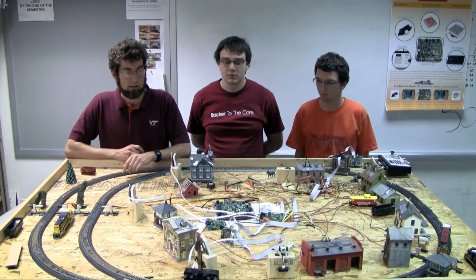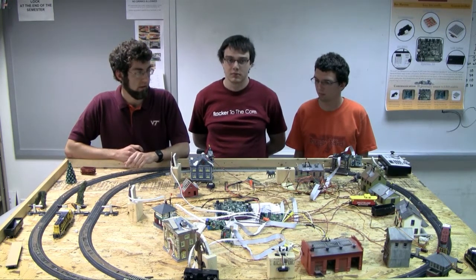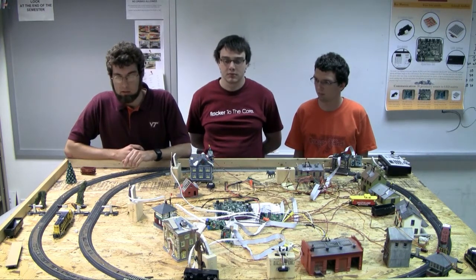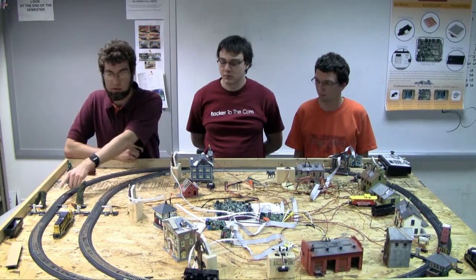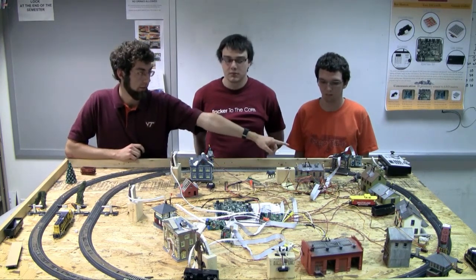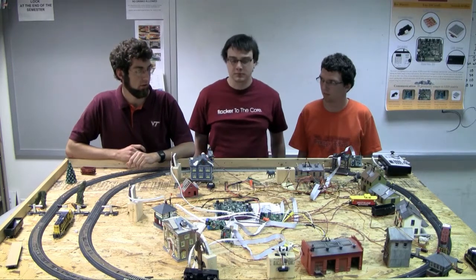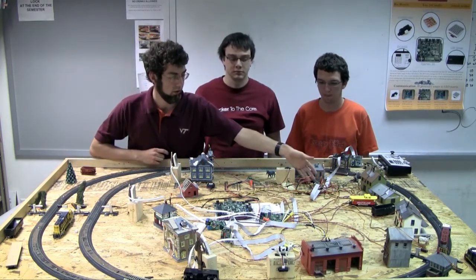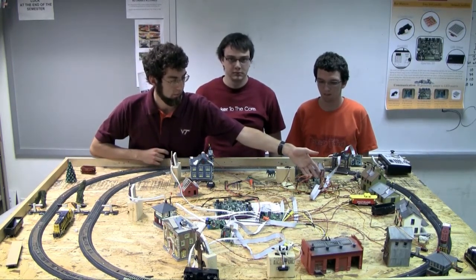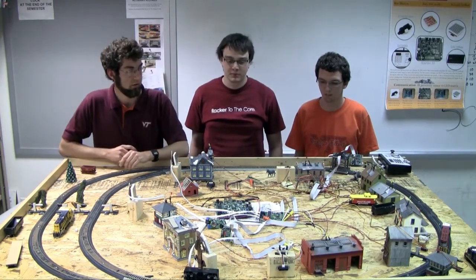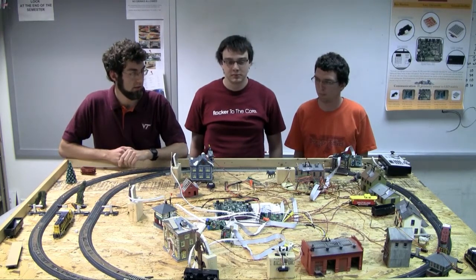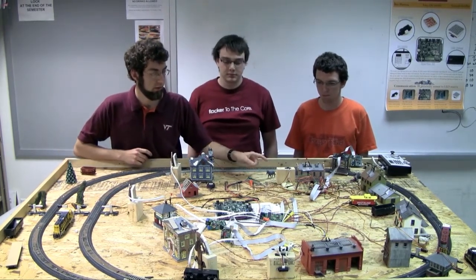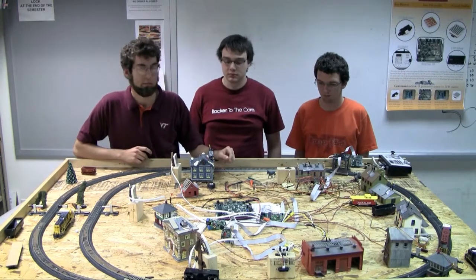The part that I did was the sensors and the interface to the train controller. So we have 4 infrared sensors on the track, here, there, and there. They all connect to a custom circuit board that I designed that has a microcontroller on it. The microcontroller polls all of the sensors and sends that data on to the processor in the next step of the project.